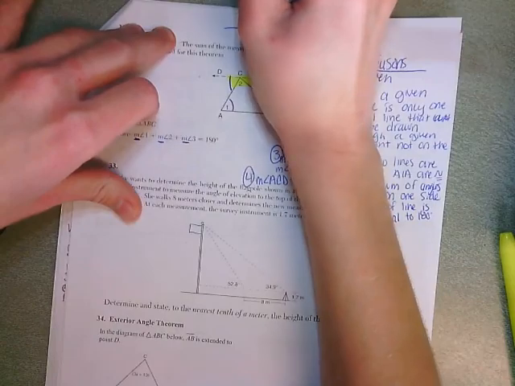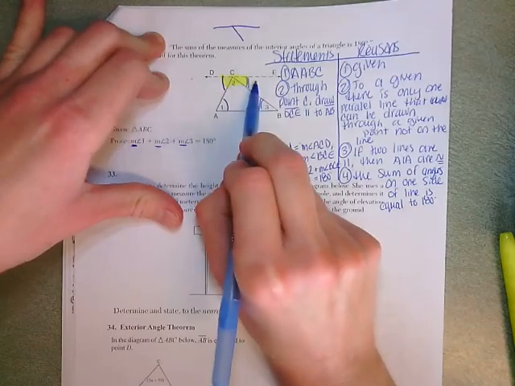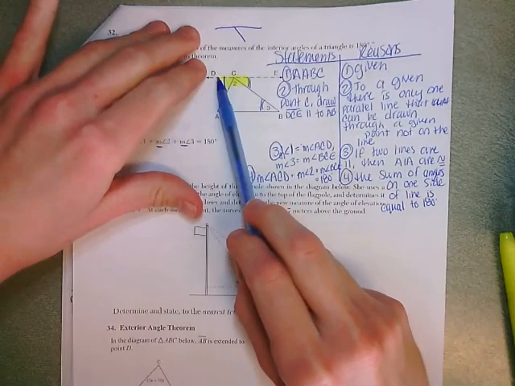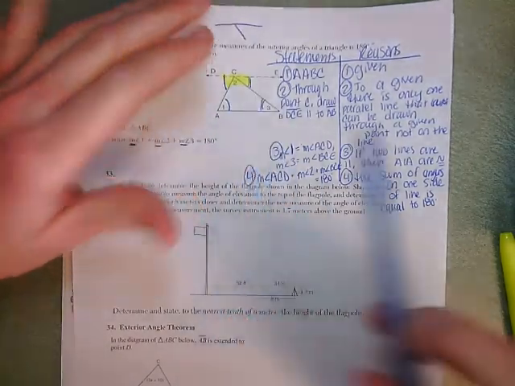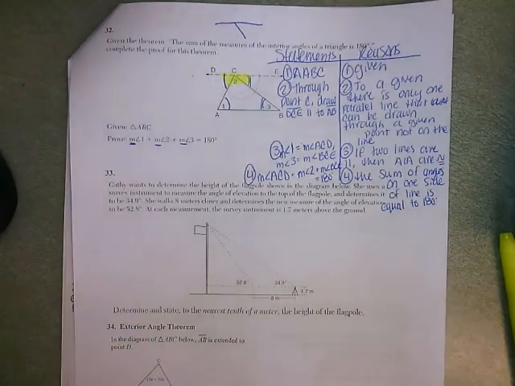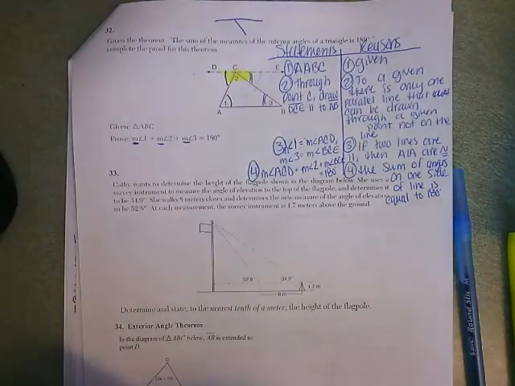If there were just two angles, you could call these a linear pair, but I'm not sure what you call it when there's three angles. The sum of the angles on one side of a line is equal to 180. So all of these angles are supplementary, they add up to 180, okay? That's just another fact.